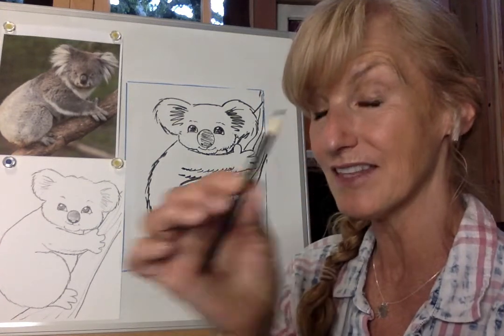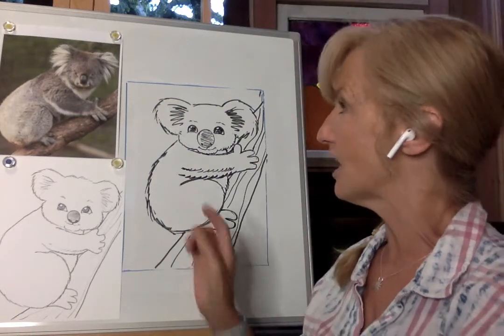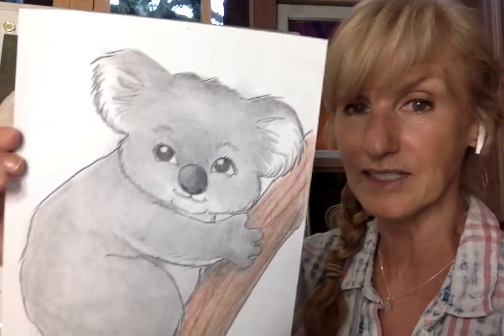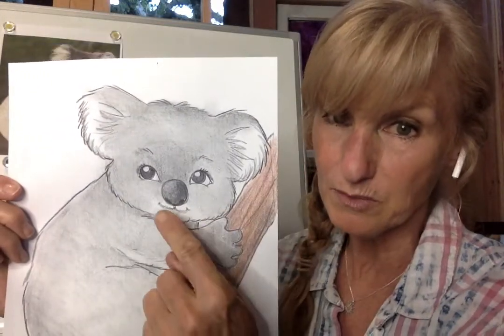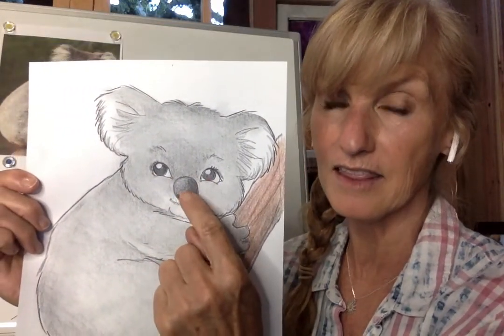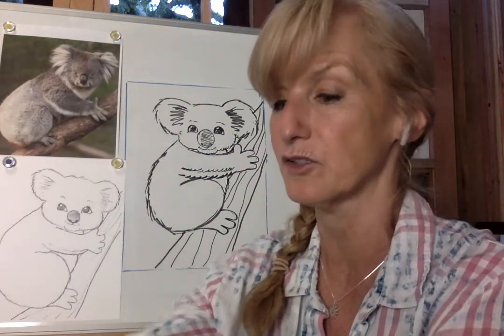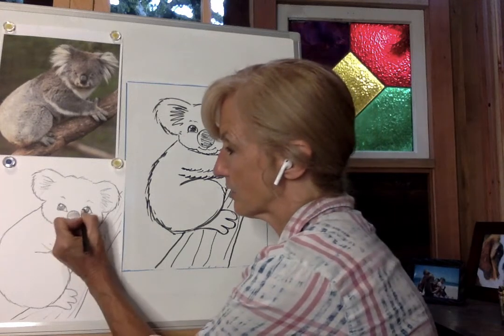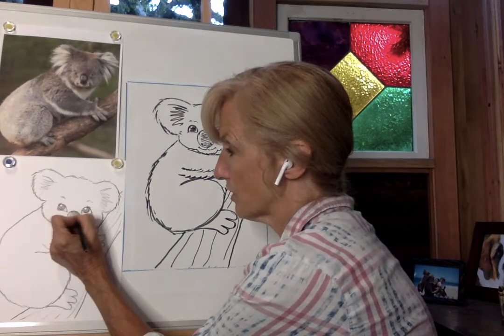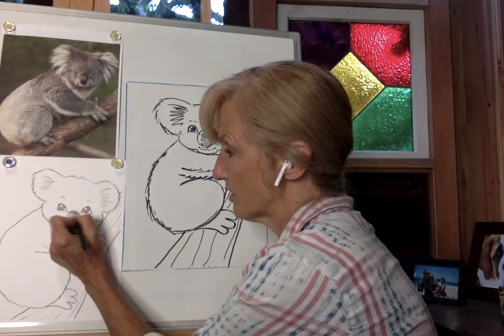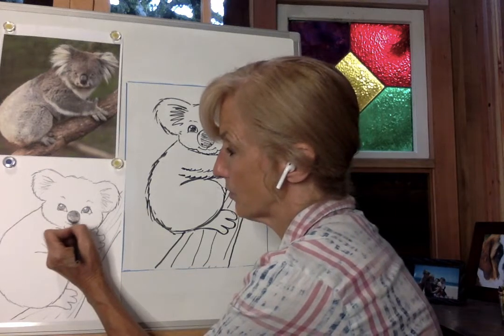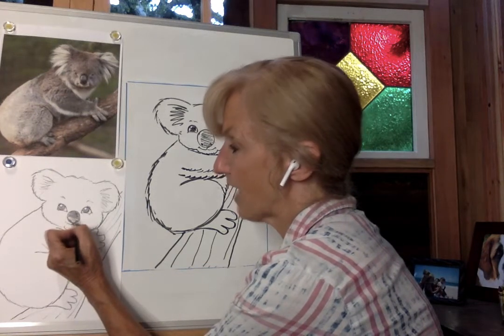So we've outlined everything in our black colored pencil, and now we're going to start doing a little bit more detail work. So I'm going to show you what we're going to be doing next. The first thing we're going to be doing is we're going to darken the eyes and the nose using our black colored pencil. So I'm going to get my black colored pencil and start to darken first the nose. I'm going to make the nose a little bit darker. Now you'll notice I'm not pushing hard. I'm just putting a light coat of black over the nose.